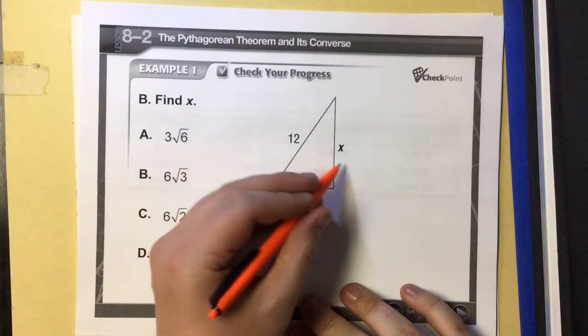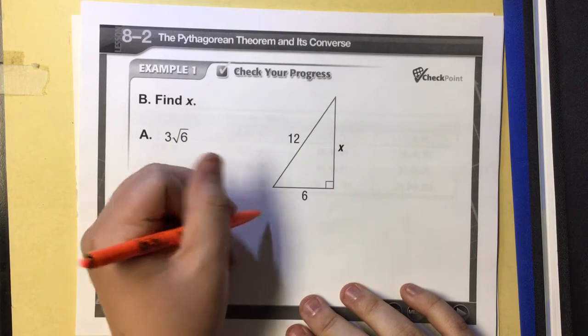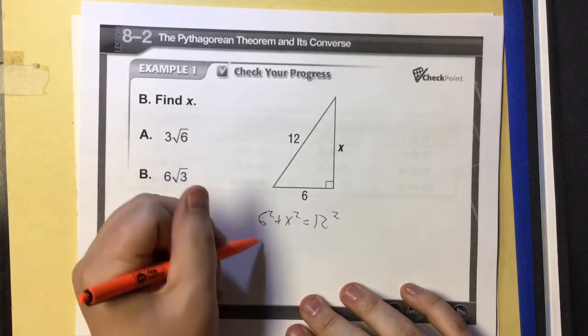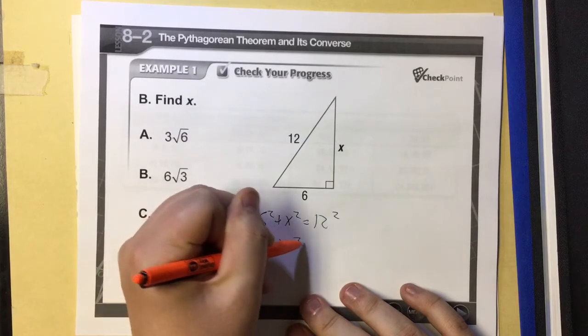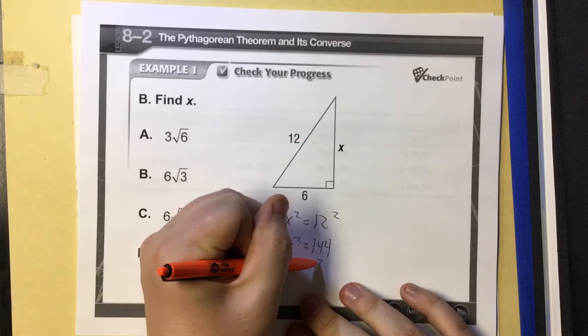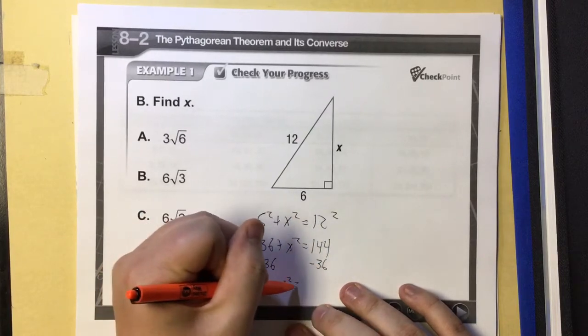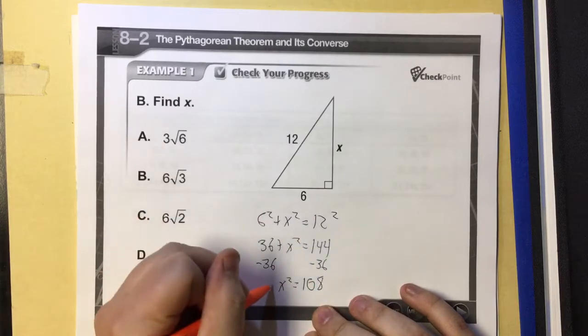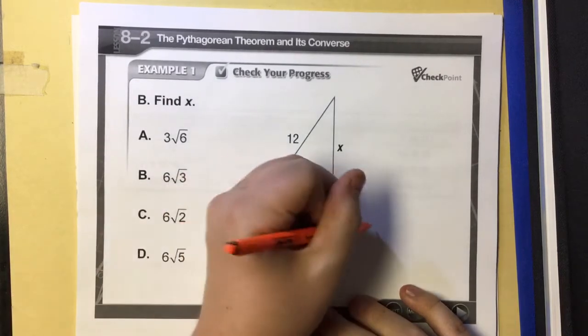Again, this time the x is not the hypotenuse, 12 is, so 6 squared plus x squared equals 12 squared. 36 plus x squared equals 144. Subtract 36 from both sides. We have x squared equals 108. Square root both sides.